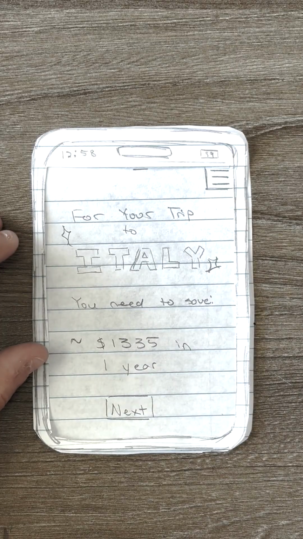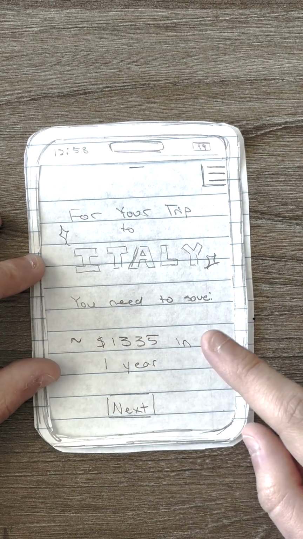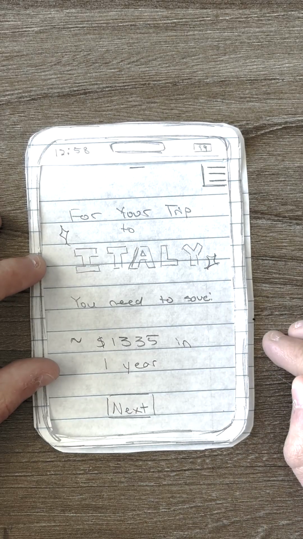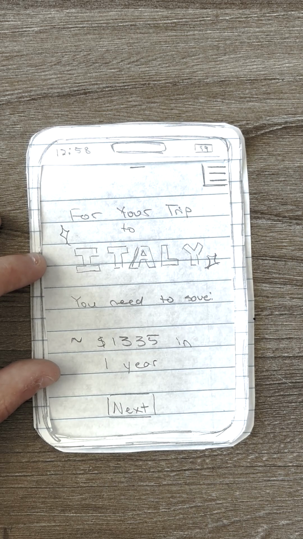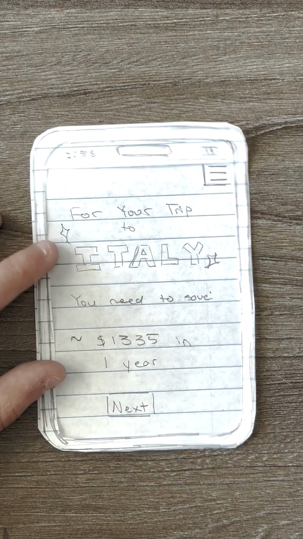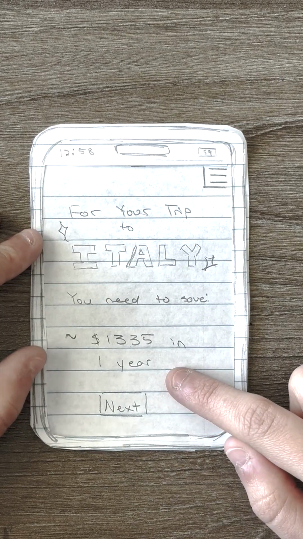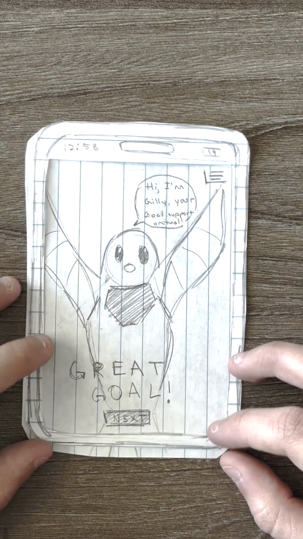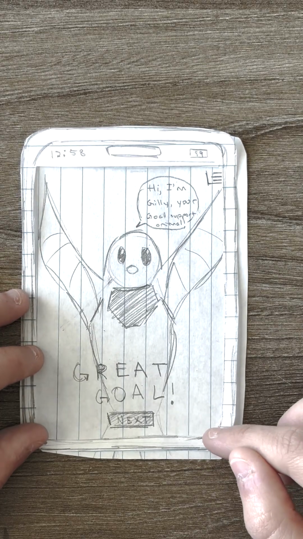And then this next screen is going to say for your trip to Italy, it will have calculated all of the flight expenses, the hotel expenses for whatever you picked, and all of the expenses for all the tourist things you're going to do, and it also factors in extra money for when you're buying food while you're there and merchandise and things like that. For your trip to Italy, you need to save about $1335 in 1 year. So then you're going to click next, and then this next screen is going to introduce a little mascot. It's going to say great goal, and then click next.